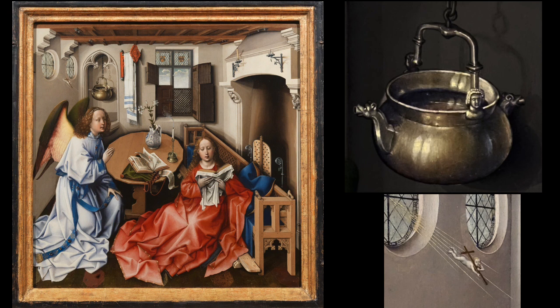It shows the Archangel Gabriel and the Virgin Mary. They're sitting inside of a typical 15th century Northern European home, which puts the Annunciation in a modern context.